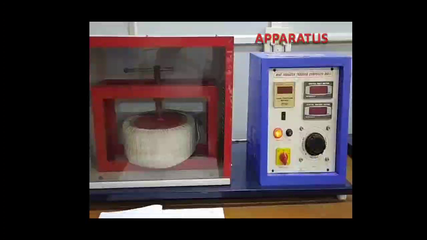The apparatus. On the left, you can see the apparatus which is in a rectangular enclosure, and inside that you can see circular plates which are covered by a cloth to minimize the heat loss. And inside that cloth there are 6 plates. In the center there is a heater, and on the top there are 3 plates, and on the bottom there are 3 plates made up of different materials. Top 3 plates and bottom 3 plates respectively are made of the same material.